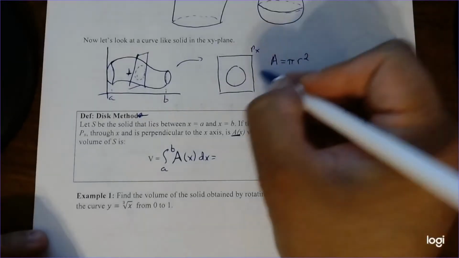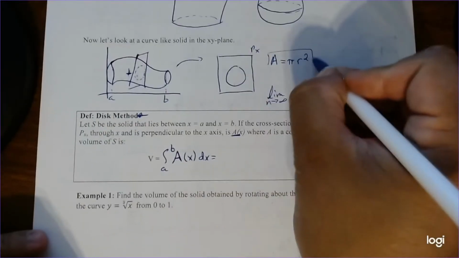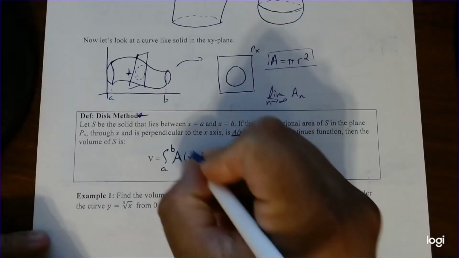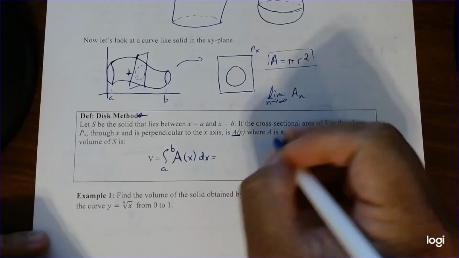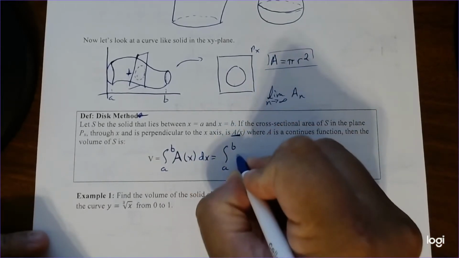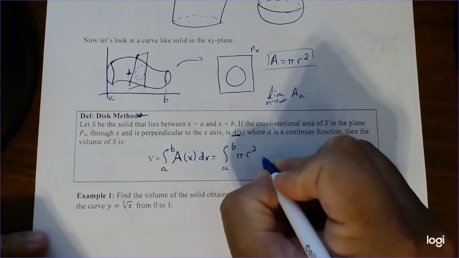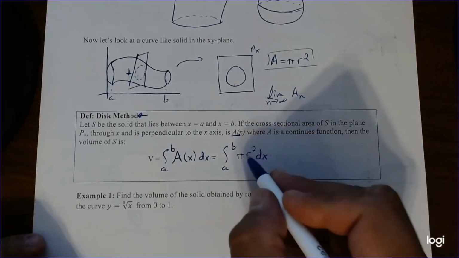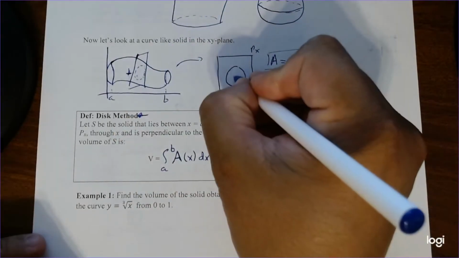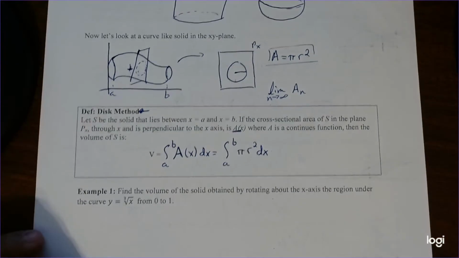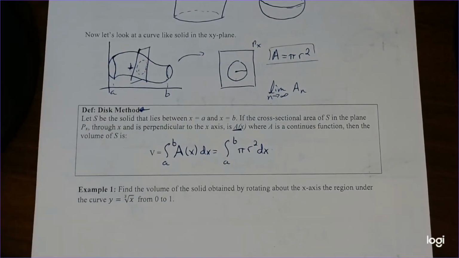Now, we just talked about this. These are all circles, or disks, and we know the area of a circle is pi r squared. So essentially, we can rewrite this area equation in terms of r, and this is just the integral from a to b of pi r squared dx. So therefore, all we have to do is find the radius of this circle with respect to x, and just plug them in and find our volume. And that's called the disk method itself.